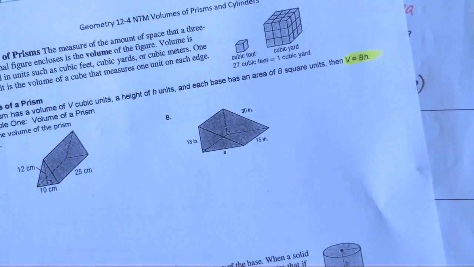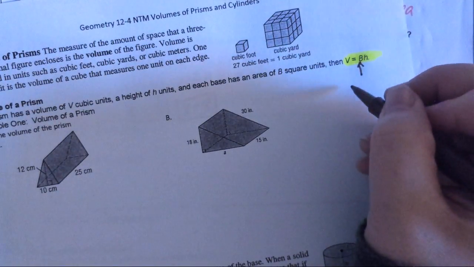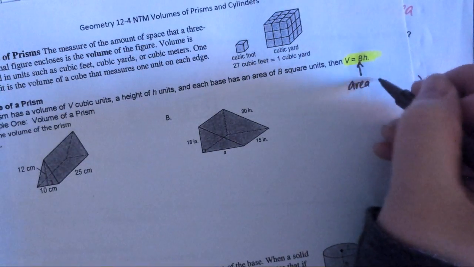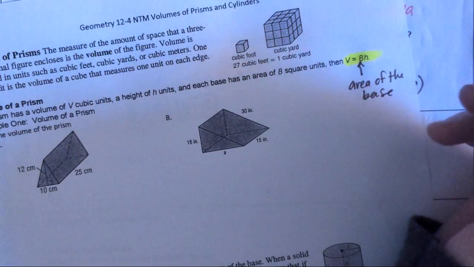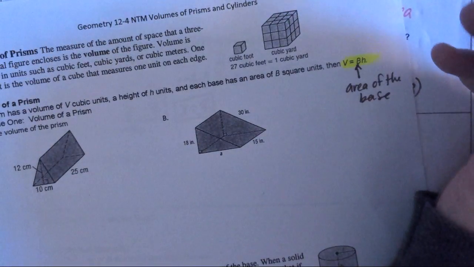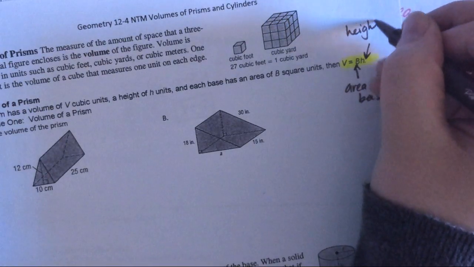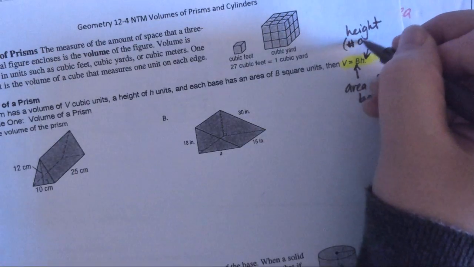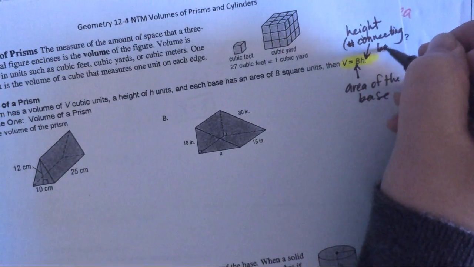Volume equals Bh. What did the B stand for? The area of the base. What did the h stand for? The height of... We called it the height, but I like how Toby said the length connecting the two bases. I'm just going to put number connecting bases because I'm out of room.